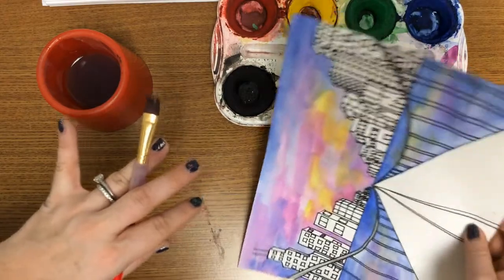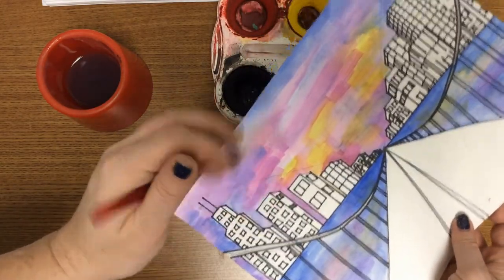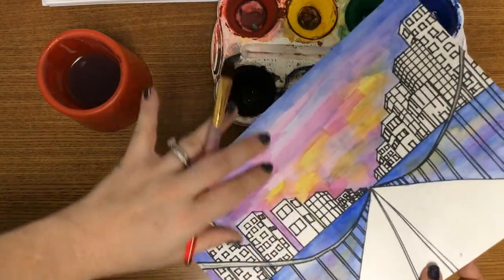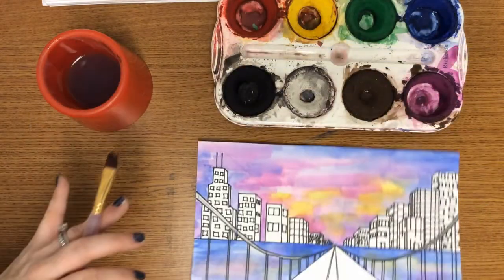Always remember too, you can always turn your paper as you're working. So maybe I want to turn and work it this way because this area is still really wet and this is a little bit drier, instead of getting your hand touching on many other aspects.